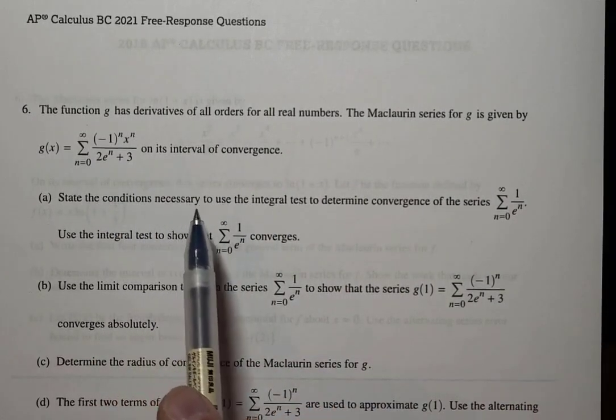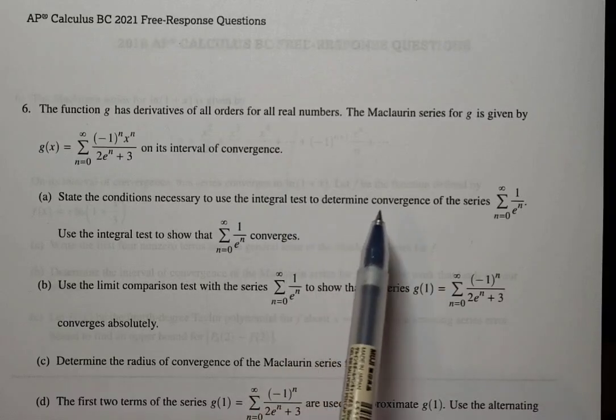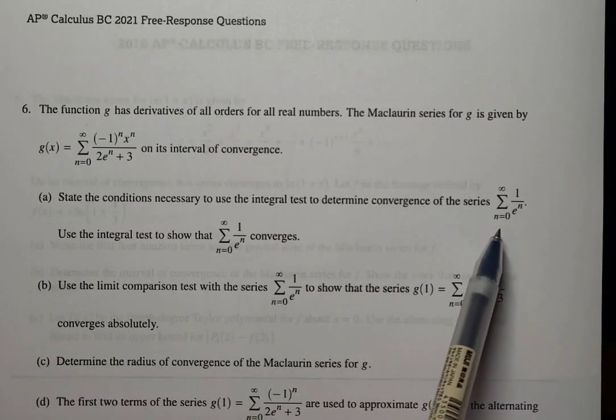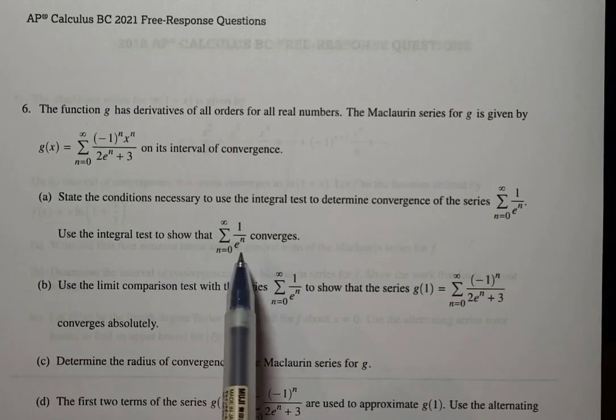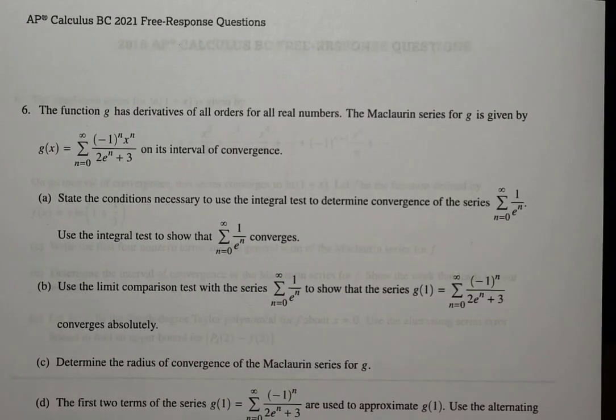State the conditions necessary to use the integral test to determine convergence of the series, the summation from 0 to infinity of 1 over e to the n. Use the integral test to show that this converges. What are the conditions for the integral test? Hopefully you remember this. I've said in other videos that you need to at least state the conditions, and here it is. It's asking for the conditions.